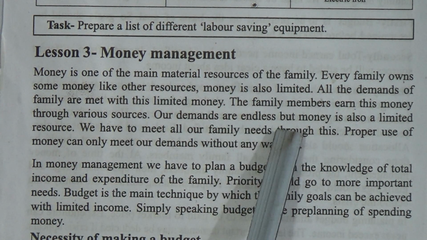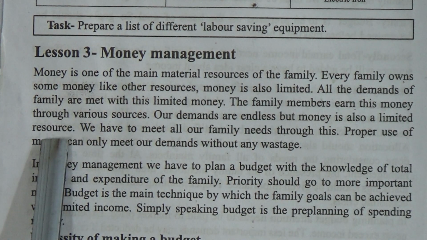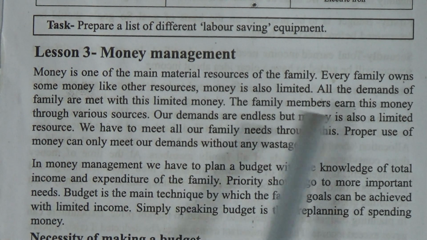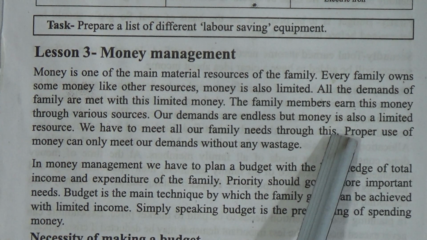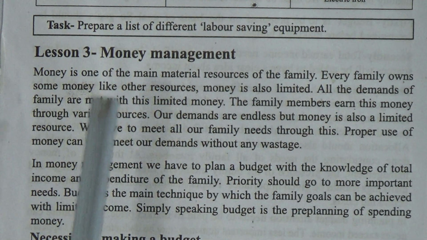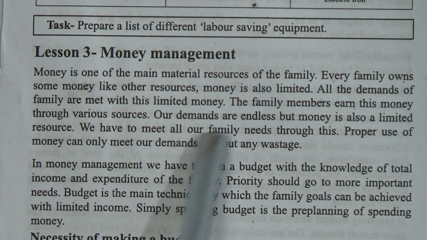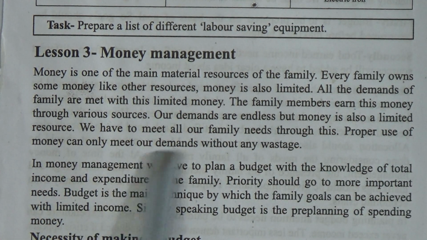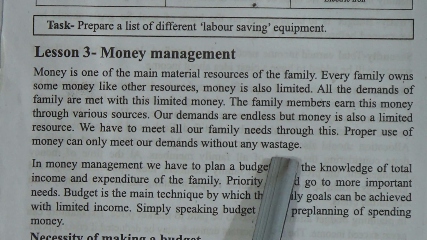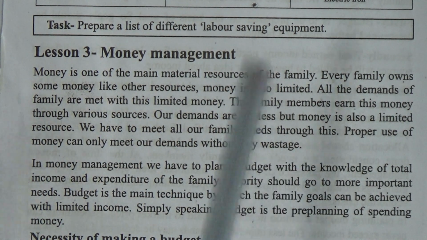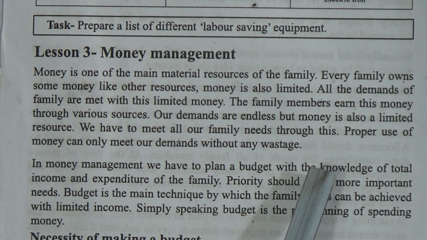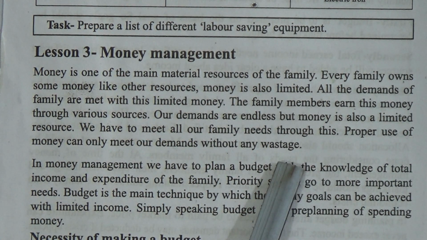Our demands are endless, but money is a limited resource. As I said, we have a lot of demands or needs, but money is not like our demands. It is limited. As it is a limited resource, we have to meet all our family needs through this. Proper use of money can meet our demands without any wastage. So if we spend our money in a proper way, we can meet all the demands in a proper way. It means only money management can fulfill all kinds of demands.